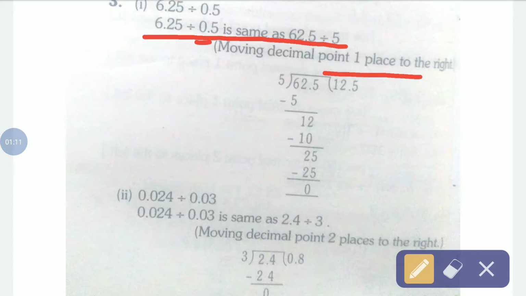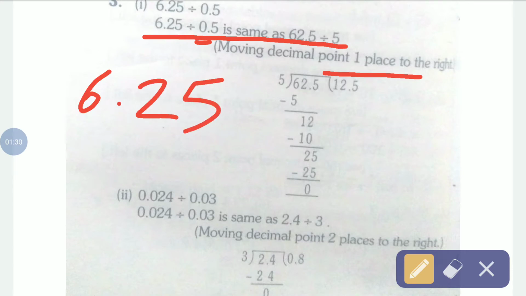You can move the decimal point, but you have to move it in both the numbers. You can't move it in one and keep the other as it is. Just like what we have done, 6.25 upon 0.5.